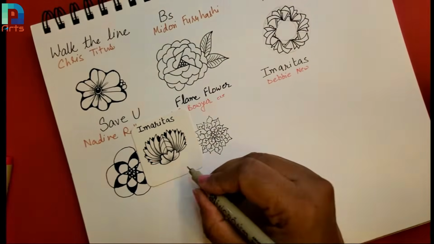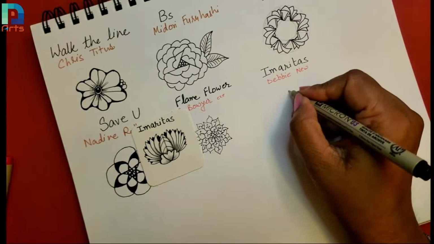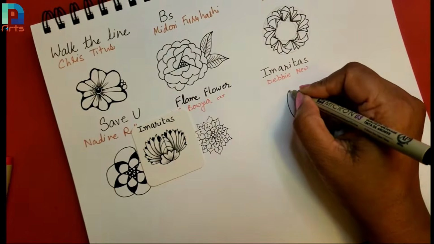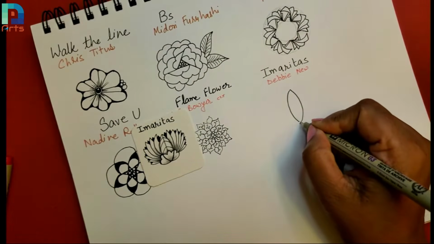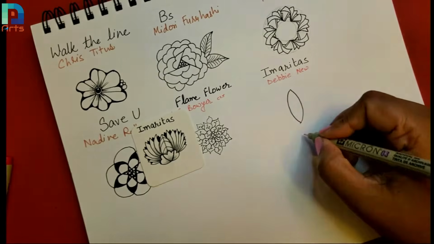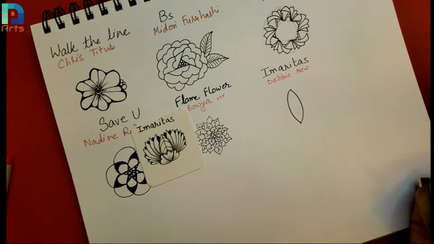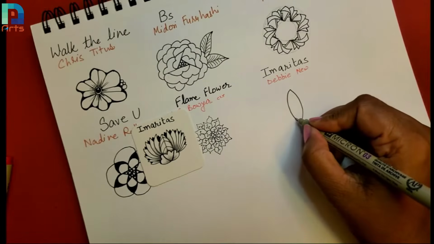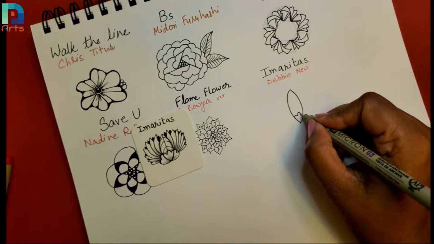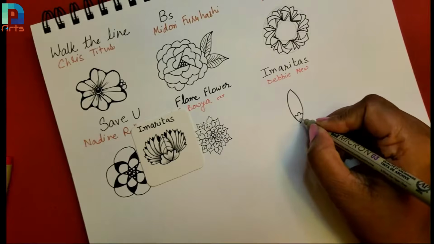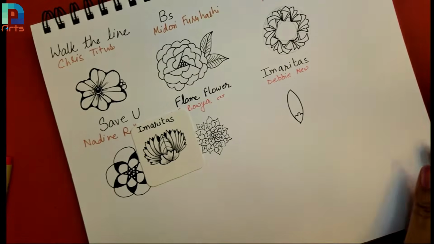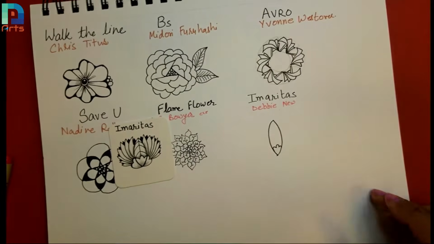So how do you start this tangle drawing? You first draw this beautiful eye shape, marquee shape or oval, but this is a little pointed on both edges. Then you are going to draw this heart shape in the bottom of this little petal.